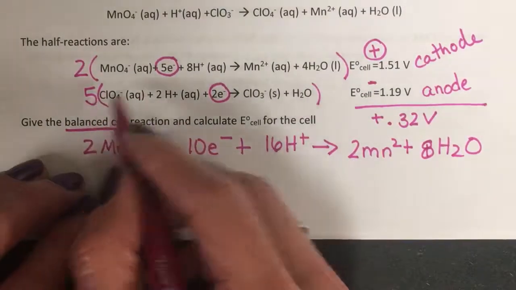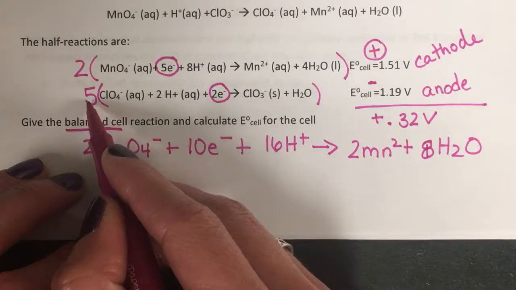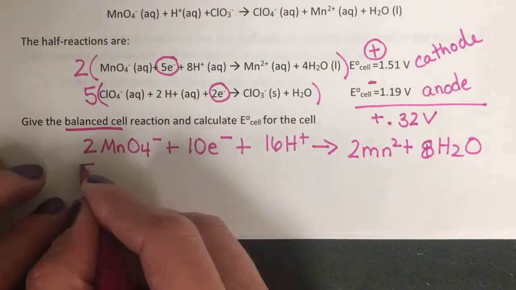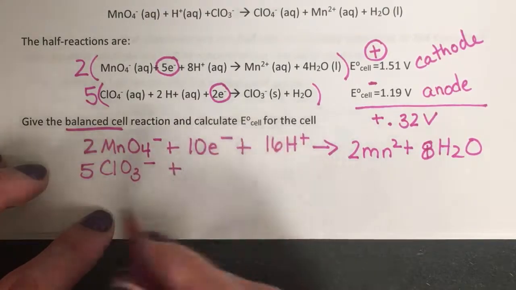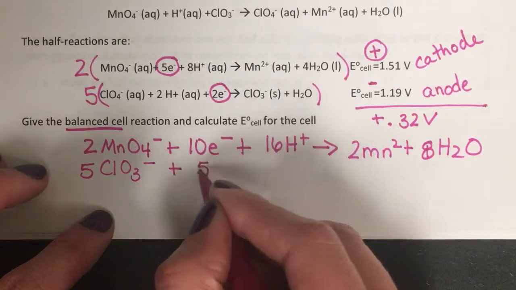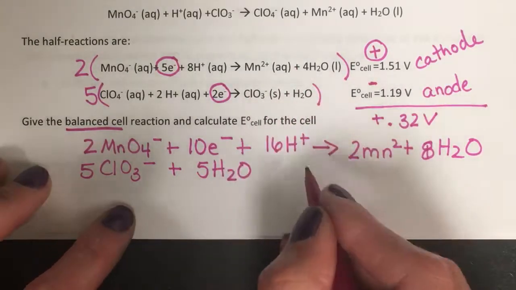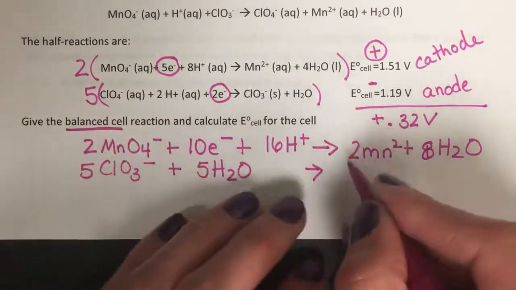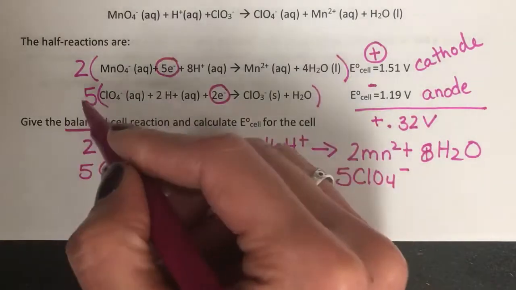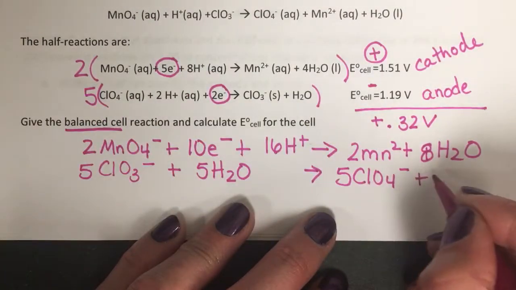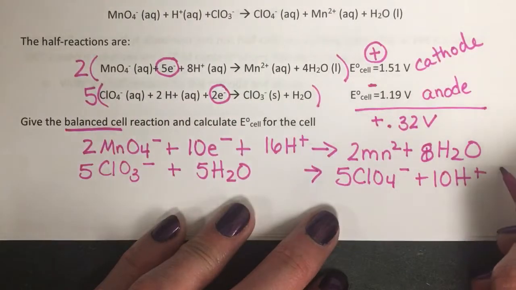Okay. If I was looking at this one, remember I flipped it, so I'm going to have 5 times ClO3 negative. I'm going to have 5 times H2O. That's everything on this side. On the other side, I'm going to have 5 ClO4 negative, 10 H plus, and 10 electrons.